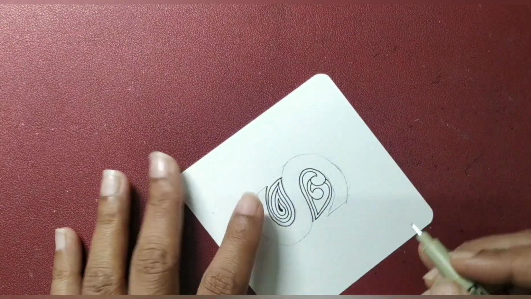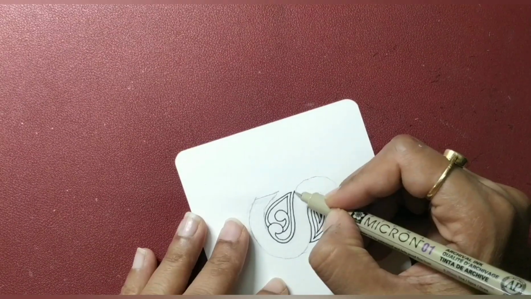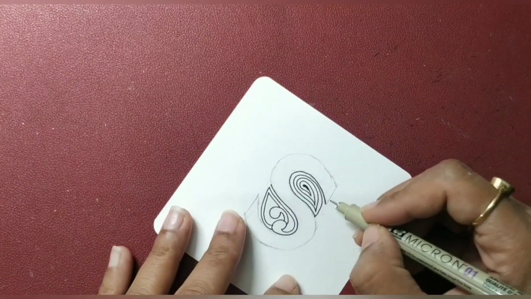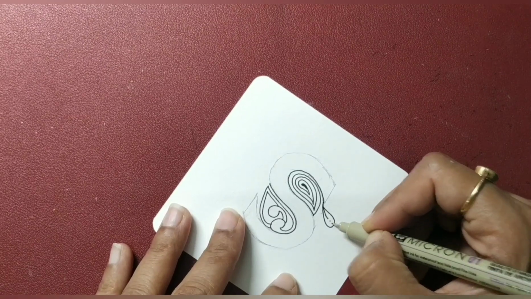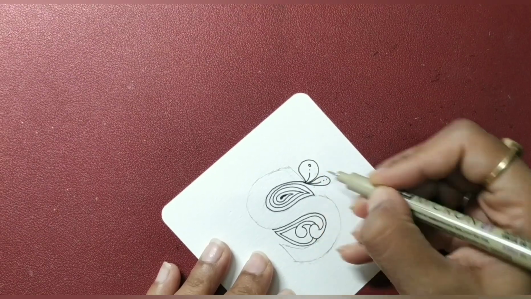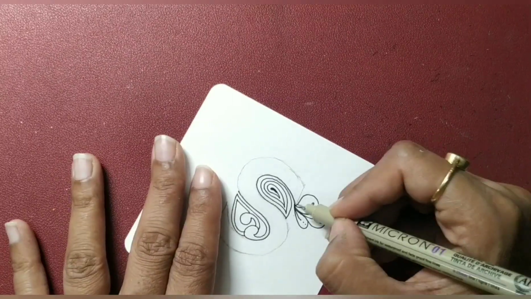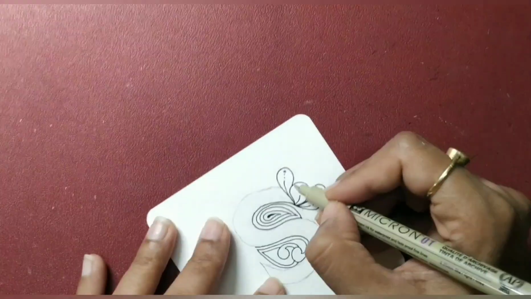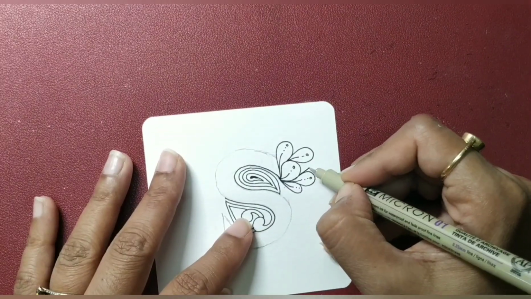So I'm going to now probably add some flux. You can add any tangle of your choice. So let's see. Nice, balloon-like beautiful flux, right?